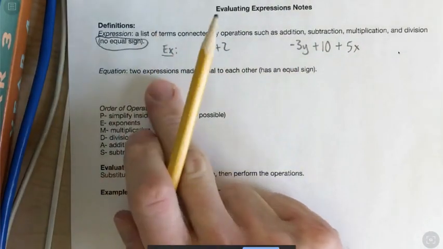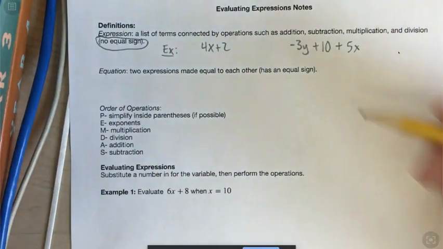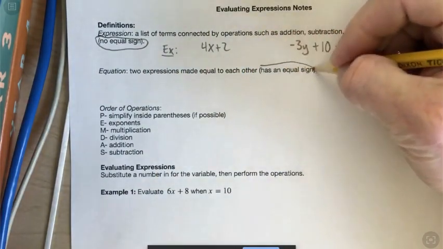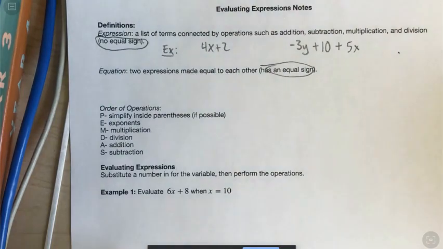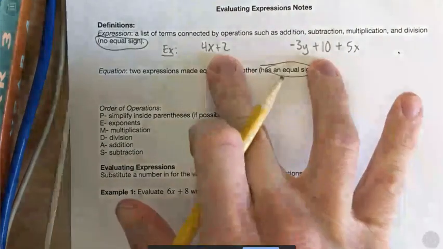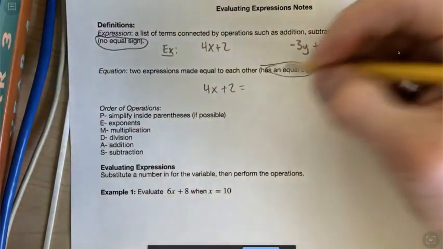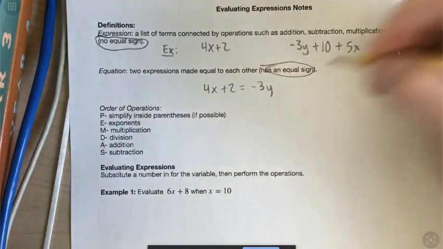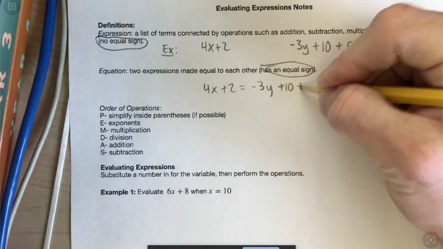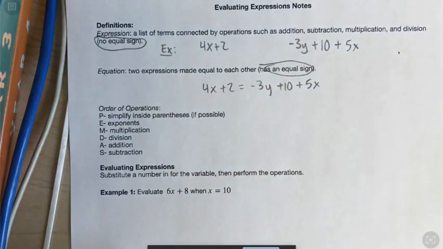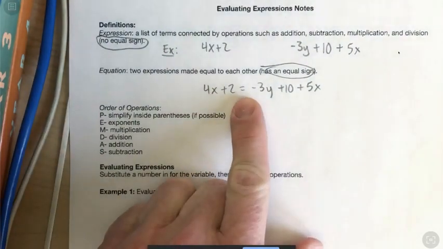An equation is just made up of two expressions that you set equal to each other. So in other words, it's got an equal sign. I could take my two expressions here and turn them into an equation. That's it, because now there's an equal sign.